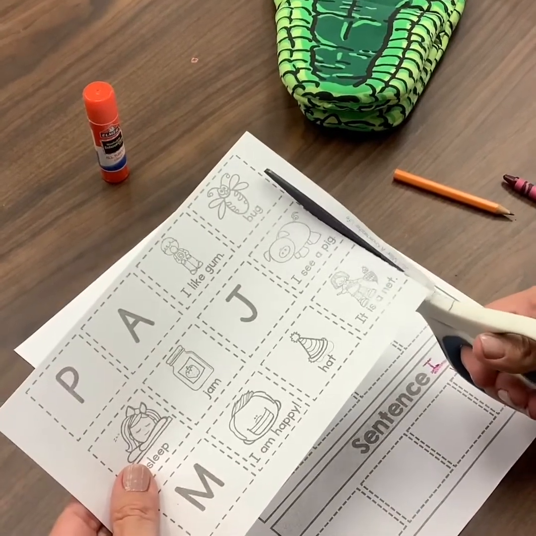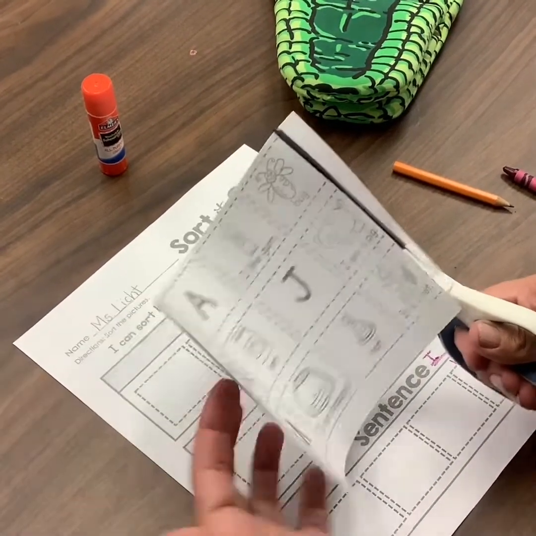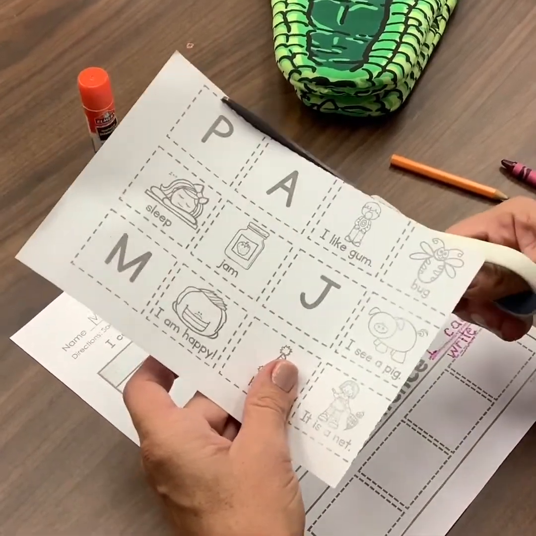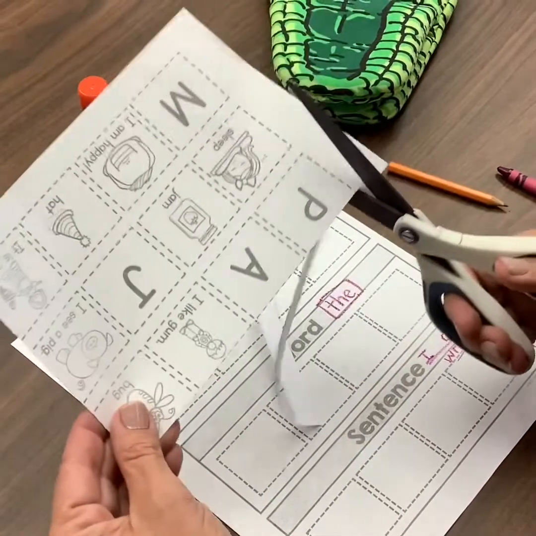I'm going to cut the fast way. Watch what I'm going to do. I'm going to go all the way around the outside. Boom, boom, boom, boom. Turn the paper.